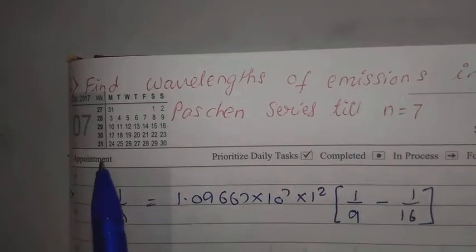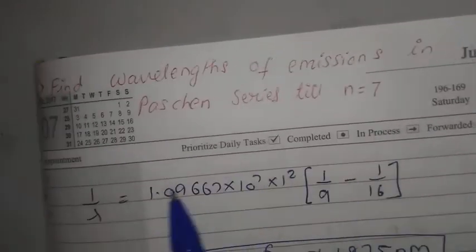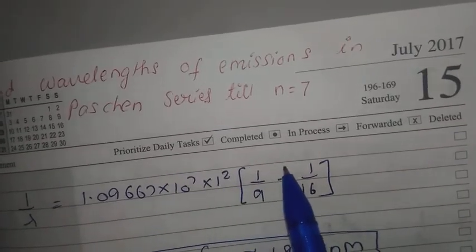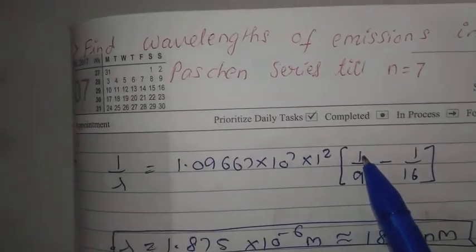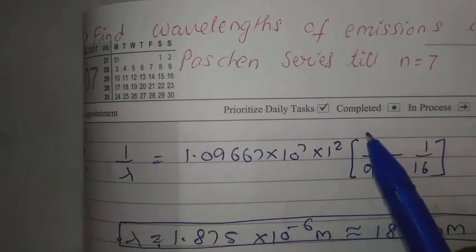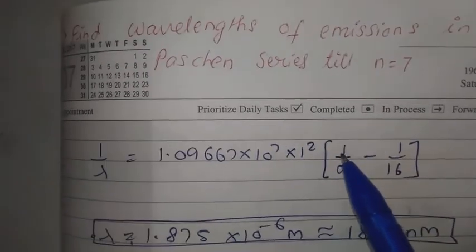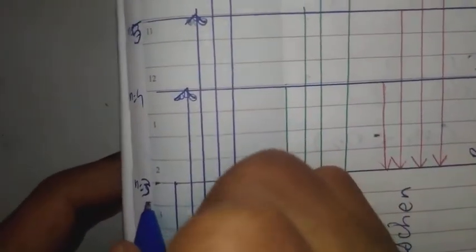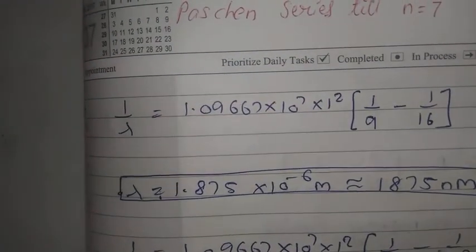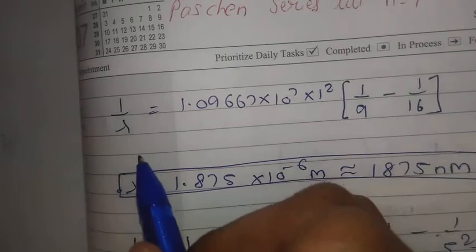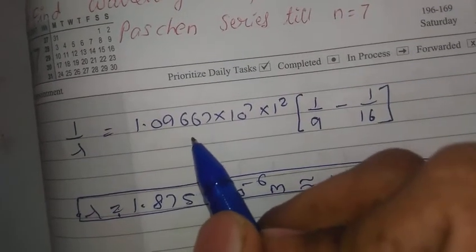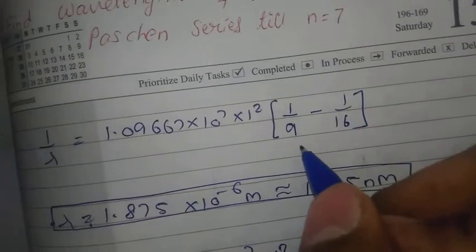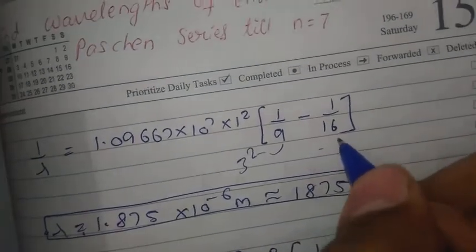Next numerical, find the wavelength of emissions in the Paschen series till n equals 7. So we have to find all the wavelengths involved in the Paschen series. So let us see from where the Paschen series starts. The Paschen series will start from n is equal to 3. So an electron or atom may fall from the fourth energy level. So 1 by lambda, now I have directly put the values. So 9 is 3 square and 16 is 4 square.